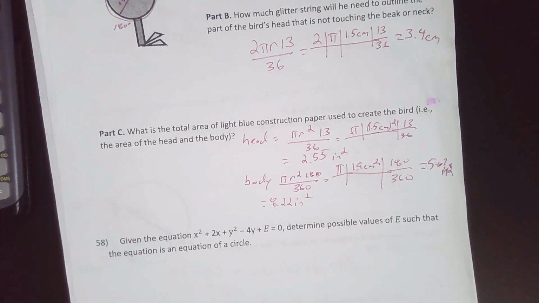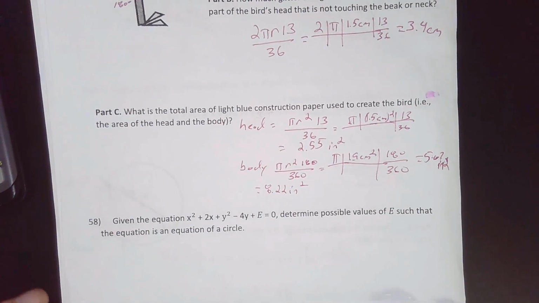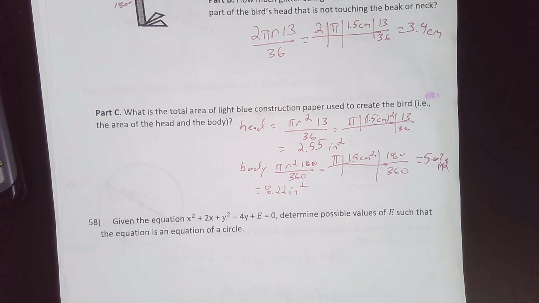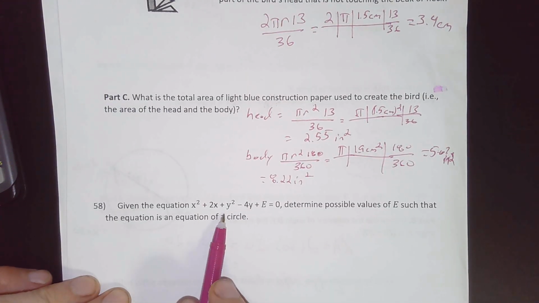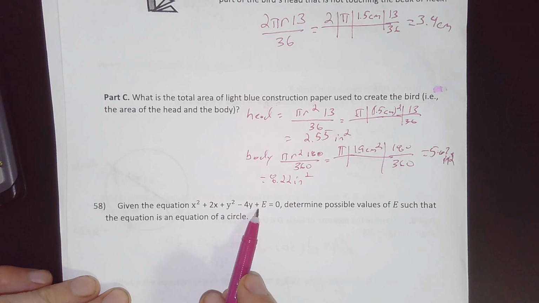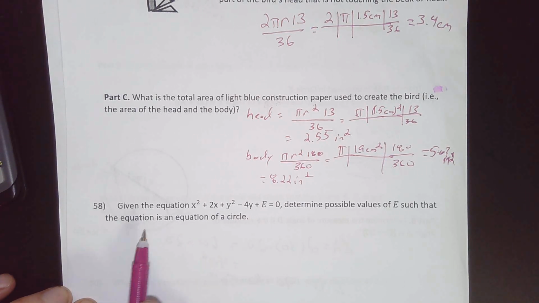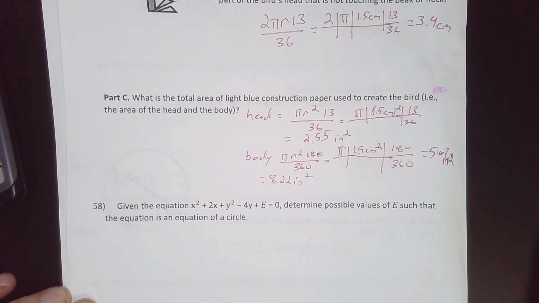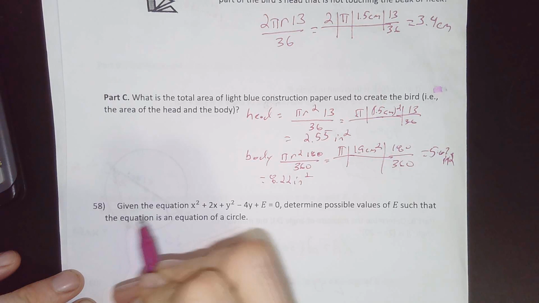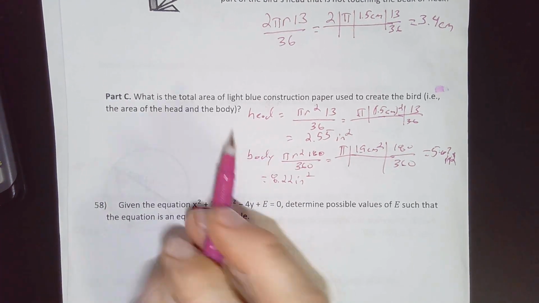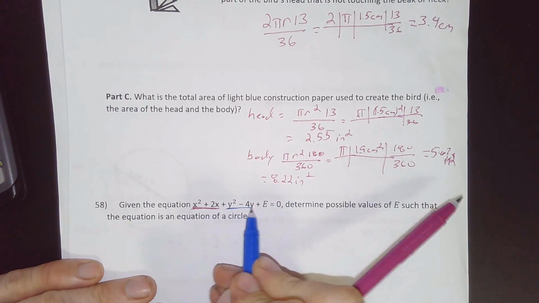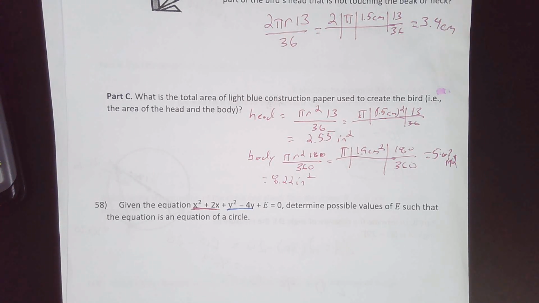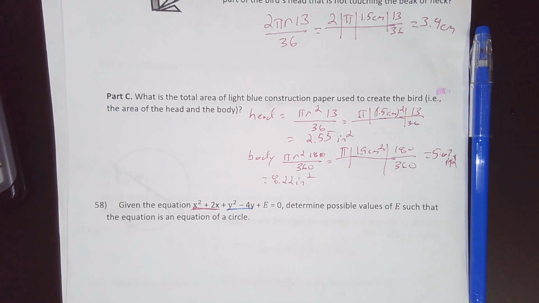Now we have number 58. It says, given this equation, determine the values of E such that the equation could be a circle. Okay, so we've got to put this in standard circle form. So let's complete the square here. Our x squared in purple, our y squared I'm using blue, and our constants will be in black.